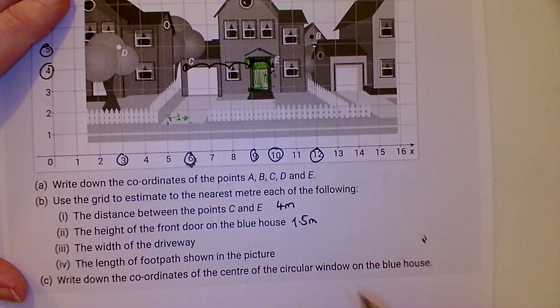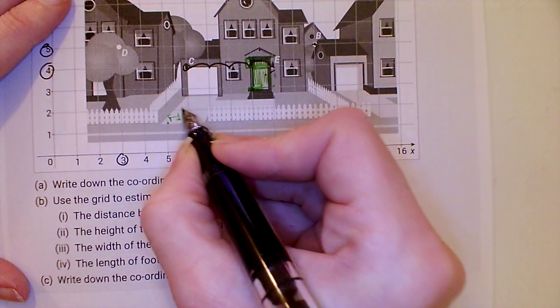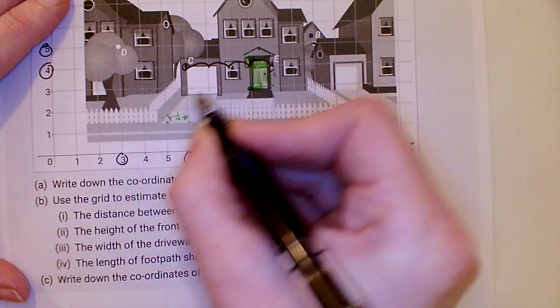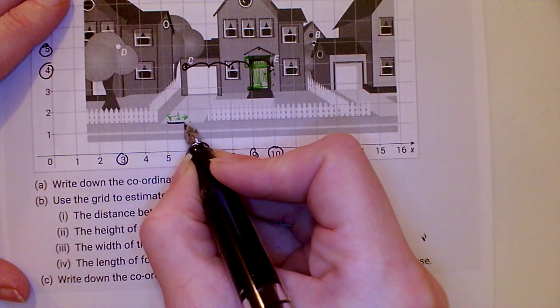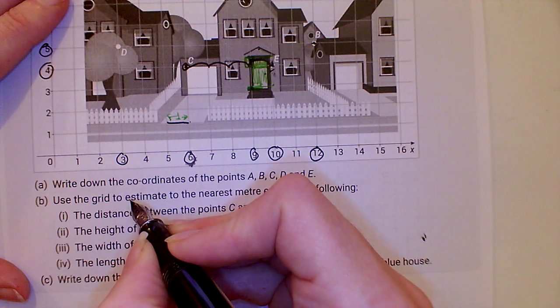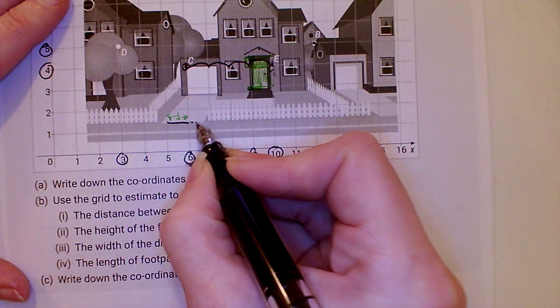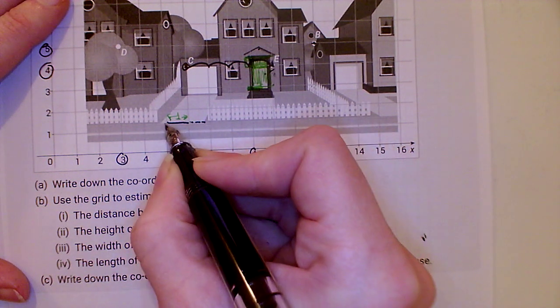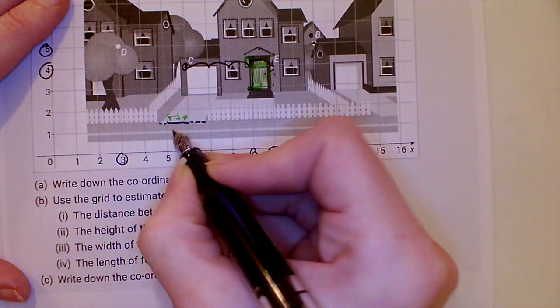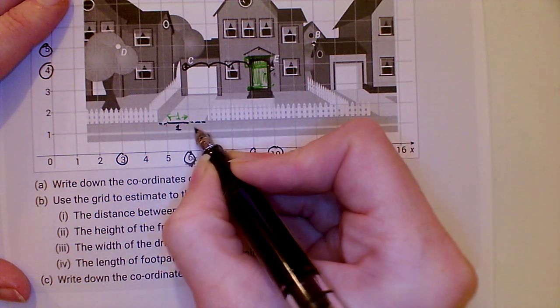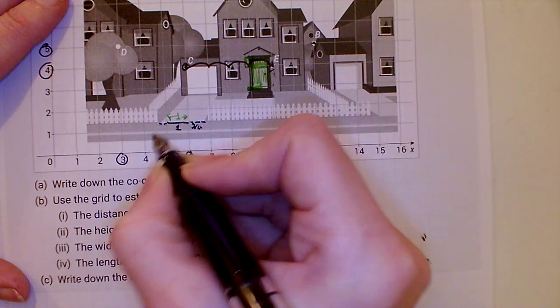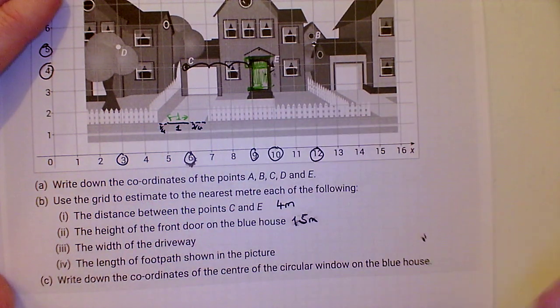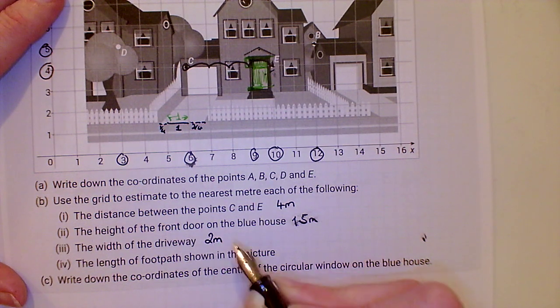The width of the driveway. So let's look at the width of the driveway here. Now it's difficult because the driveway is kind of slanted. So maybe we want to look here. That's 1 metre. And I don't come all the way across the box, but I've got another little bit over here. So I definitely have 1 metre. And that looks like about 3/4. And that looks like maybe 1/4. So I would say the width of the driveway is about 2 metres.